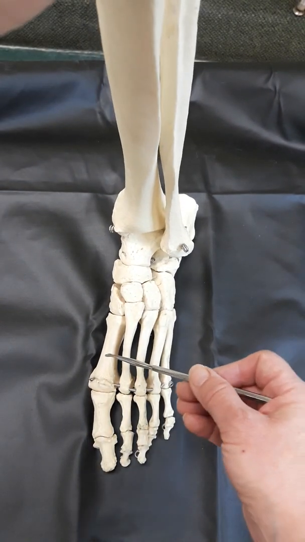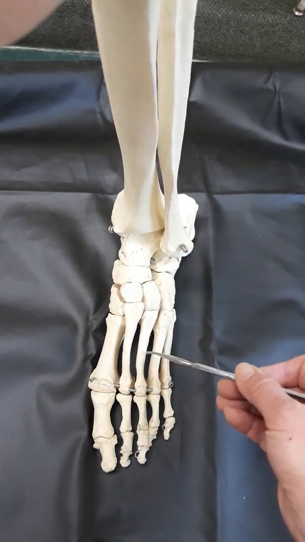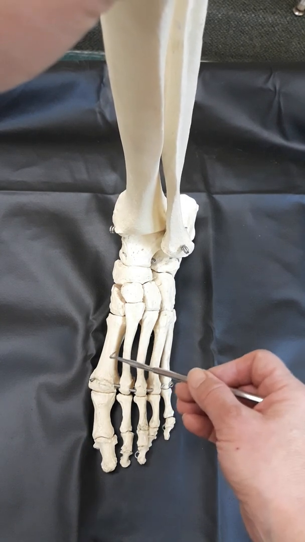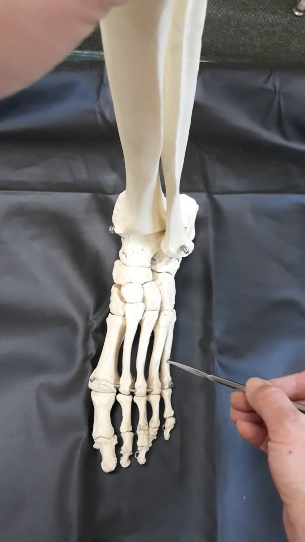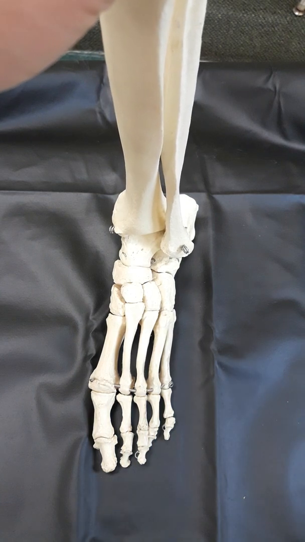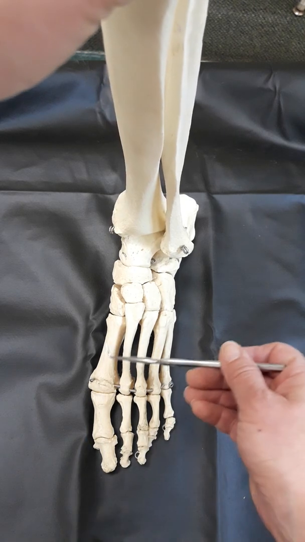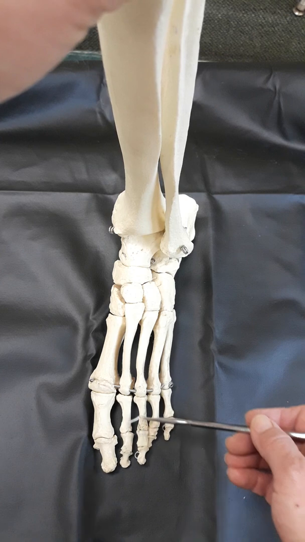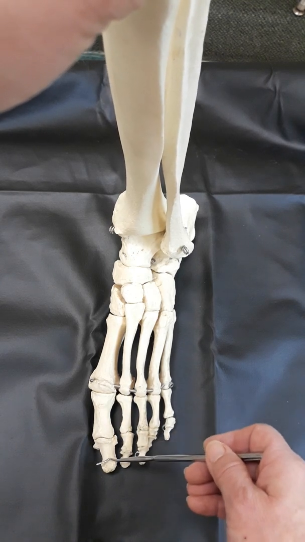Now, the bones that form the middle part of the foot, these are called metatarsals. Similar to the bones of the hand, right? The bones of the hand are the metacarpals. So these are the metatarsals. And then the bones that form the toes are called the phalanges.